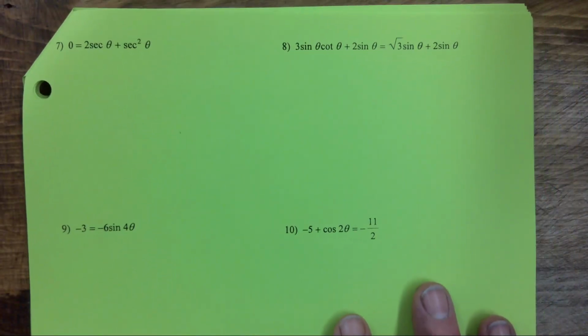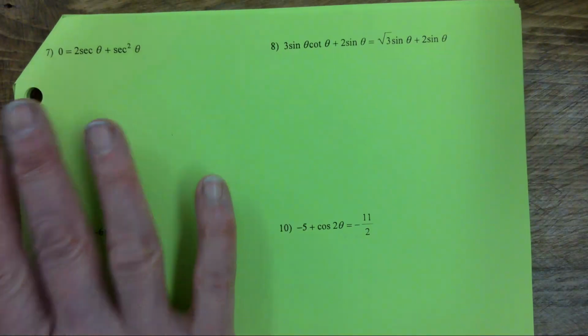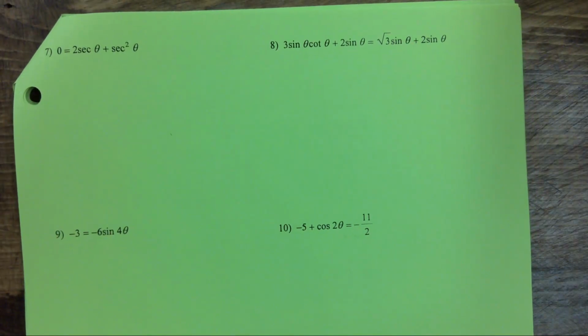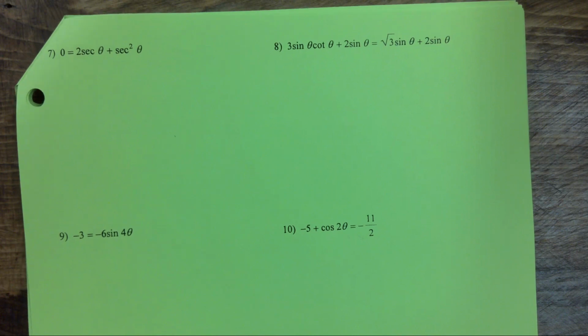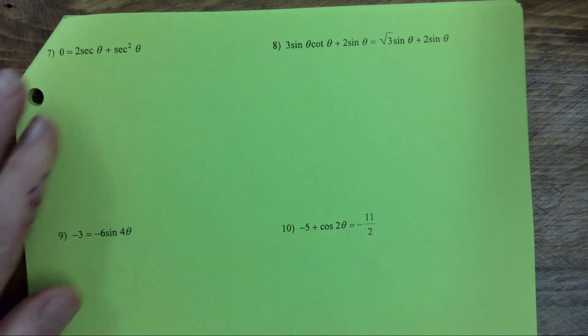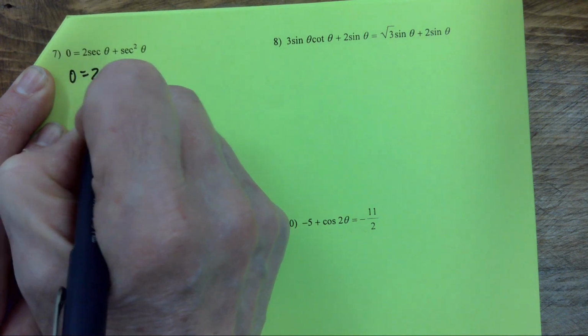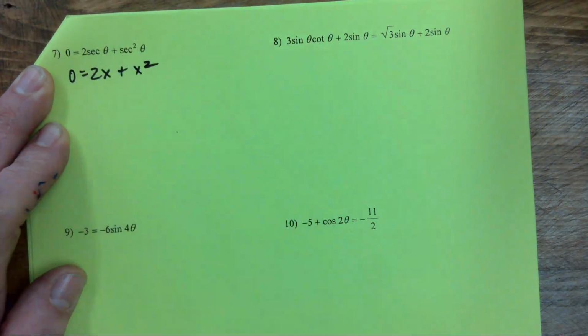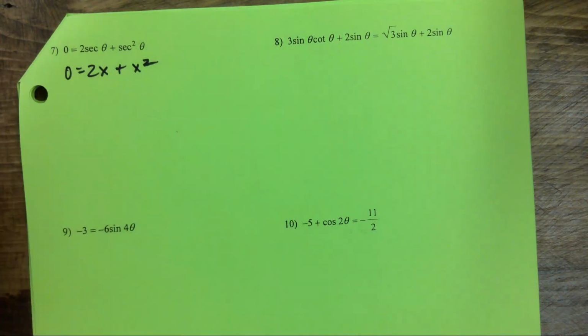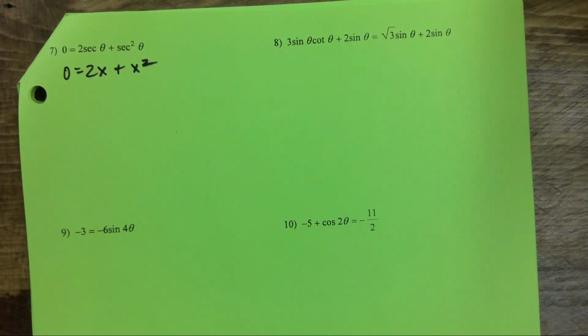Okay, so again, a couple more. I've got a secant squared. I'm going to rewrite this in terms of x. And so this is 0 equals 2x plus x squared. When I have multiple x's in a problem, sometimes I'm going to have to factor to solve.